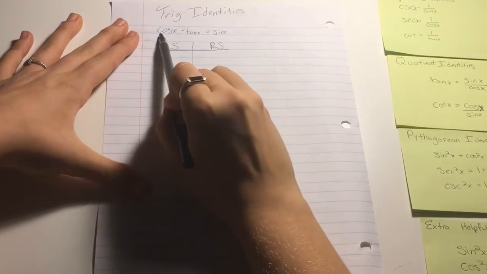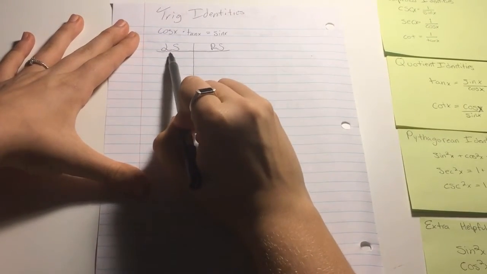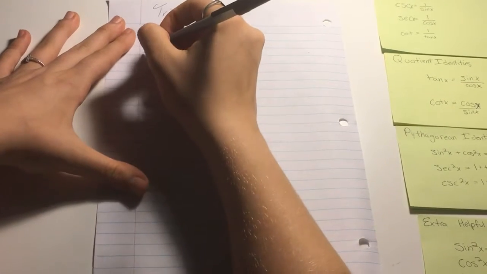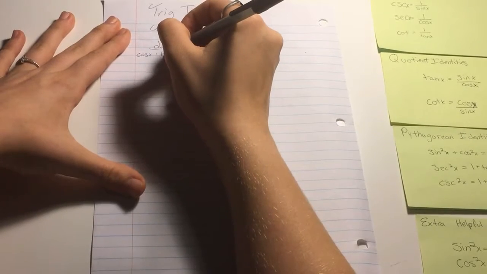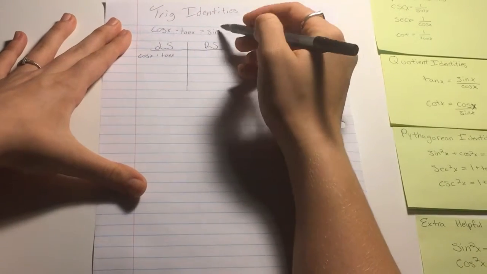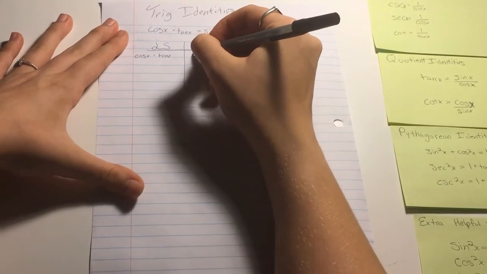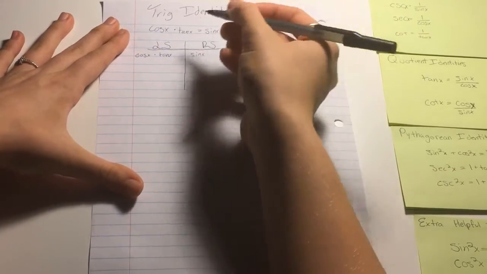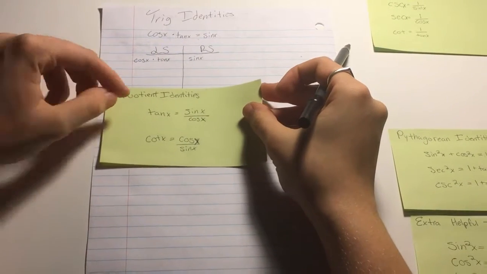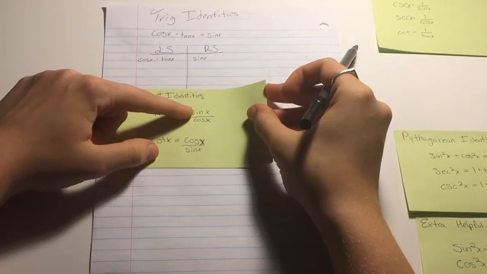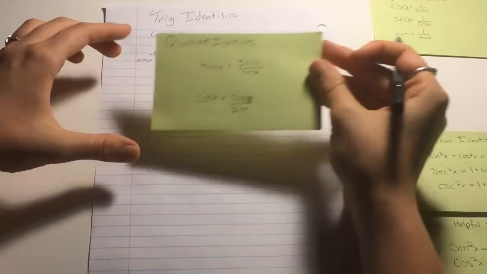So the left side of our equation is going to go on the left side of the chart. So that is where cosine x times tangent x goes. And then on the right side is sine x. As you can see in our quotient identities, tan x equals sine x over cosine x.